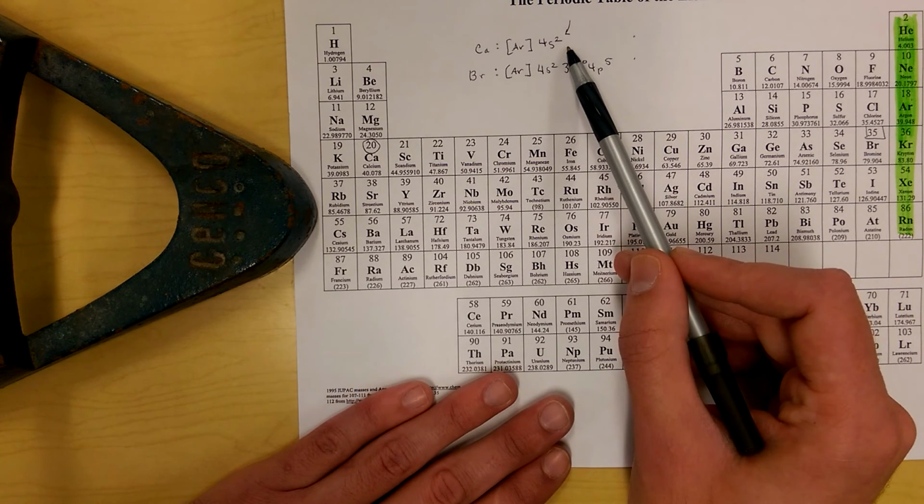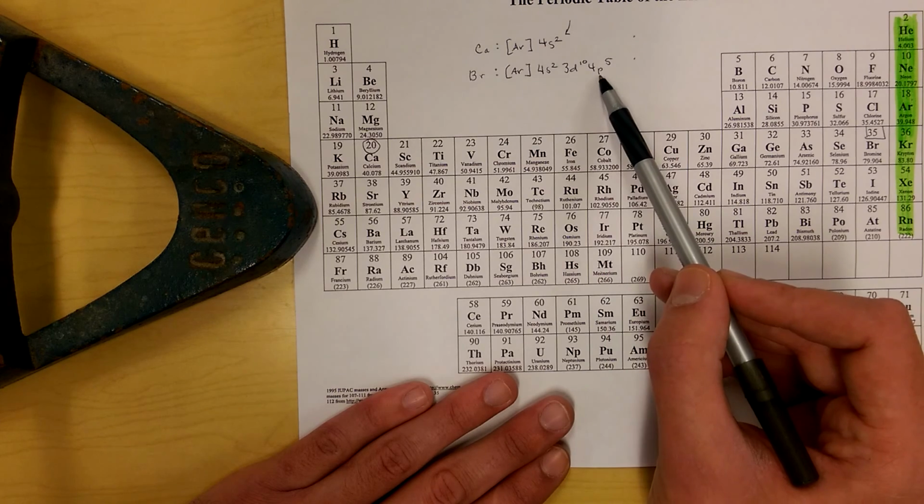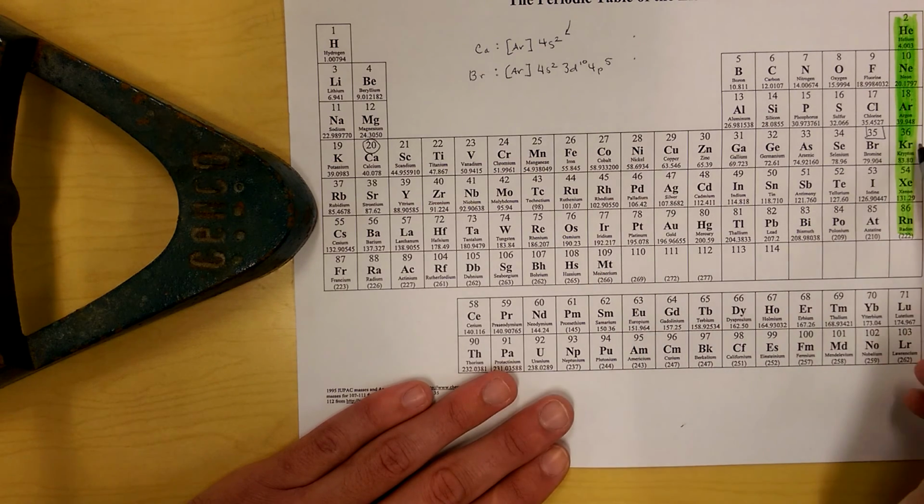Calcium loses 2 electrons, it looks like a noble gas, it's content. It doesn't really want those electrons. Bromine, on the other hand, wants to hang on to all of these and gain 1 more, because then it'll look like krypton, at least electronically speaking.